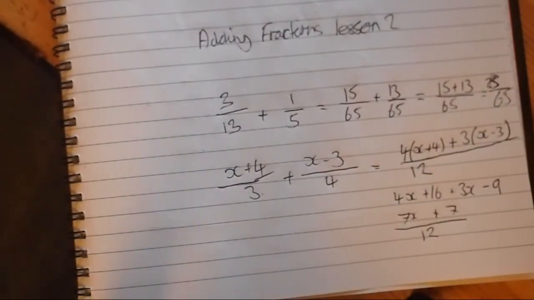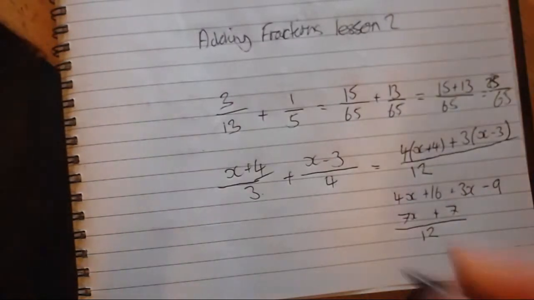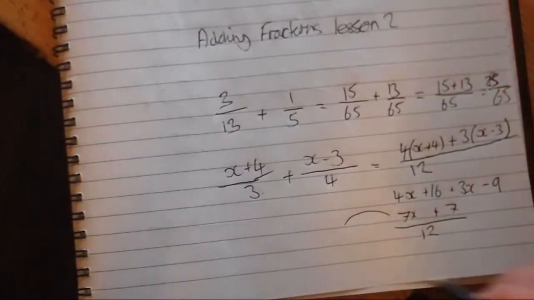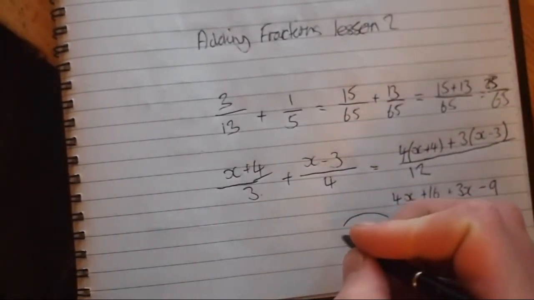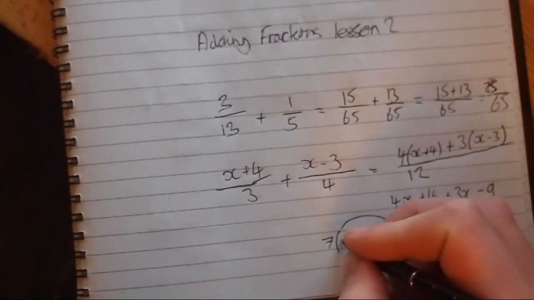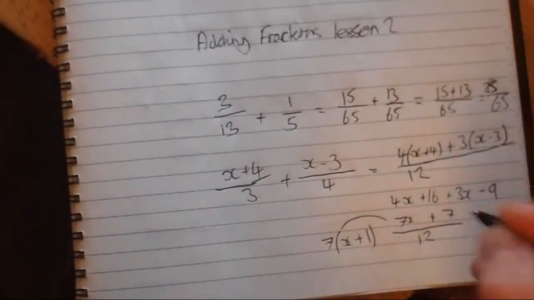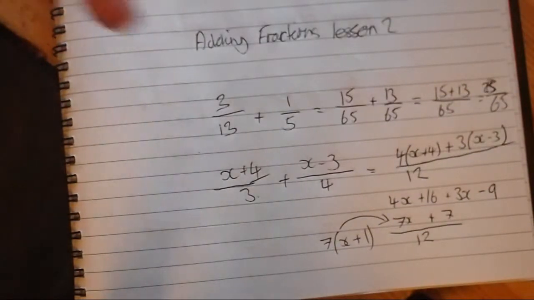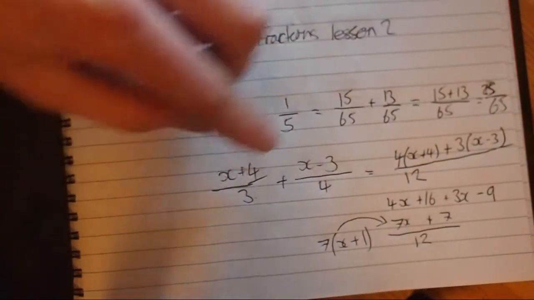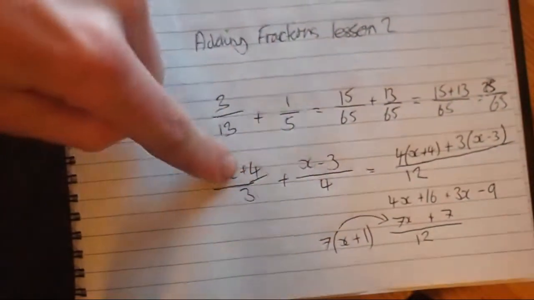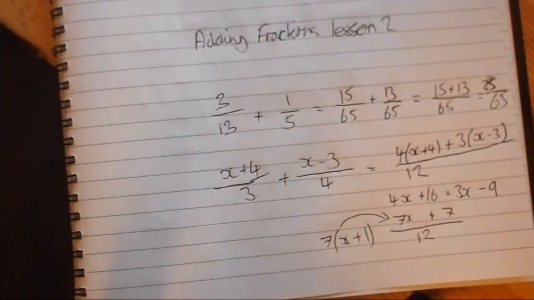We cannot simplify it anymore. I suppose you could factorize the algebraic expression. However, there's not really much point in doing it. You could do 7 times x plus 1, but that's just splitting hairs. But anyway, the important thing to remember is that you multiply the denominators by each other, and then you multiply diagonally. And it's very important that you multiply diagonally, otherwise you're going to get the wrong answer.